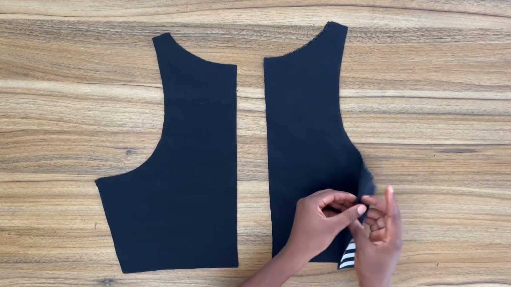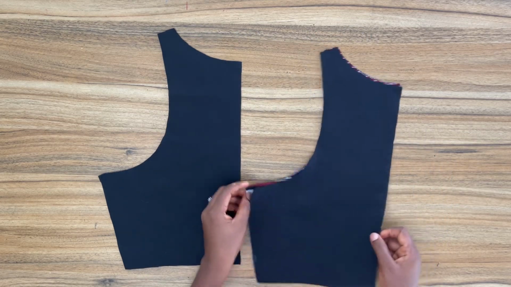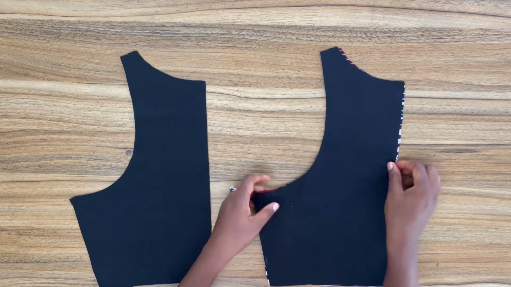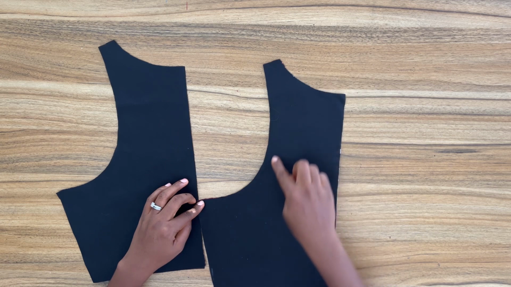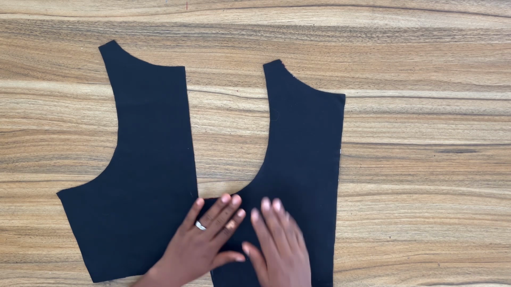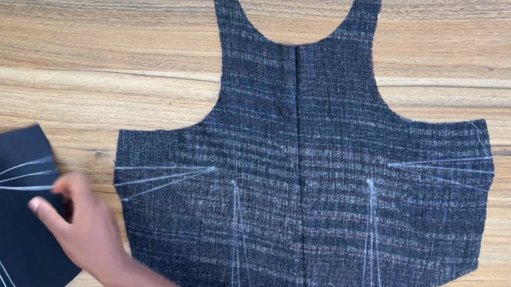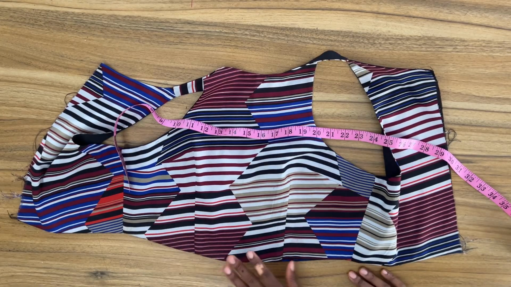But for the front of the bodice, I need the bust dart because this is a woven fabric. So I would need to have the bust dart. Okay. So I've gone ahead to mark the outline of my dart. I'll take this to the sewing machine and join them together and just come back to show you what the top looks like.